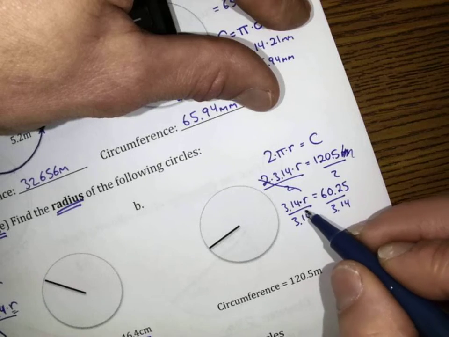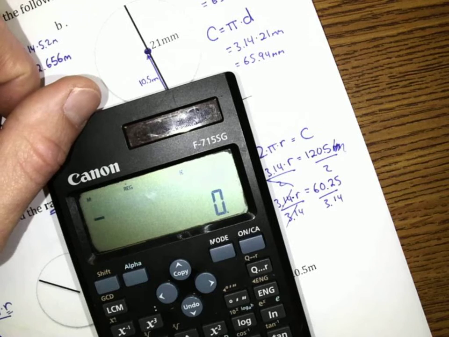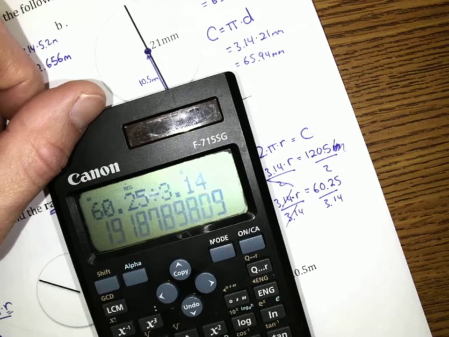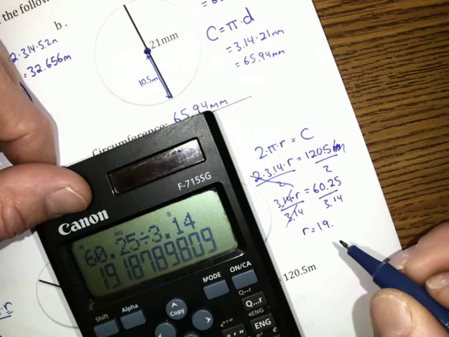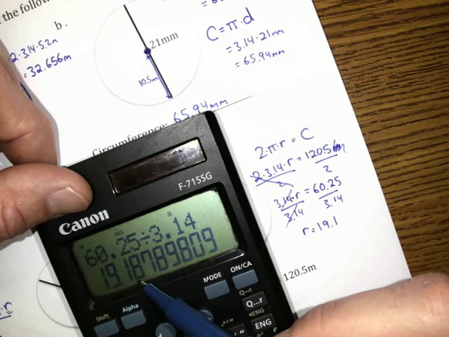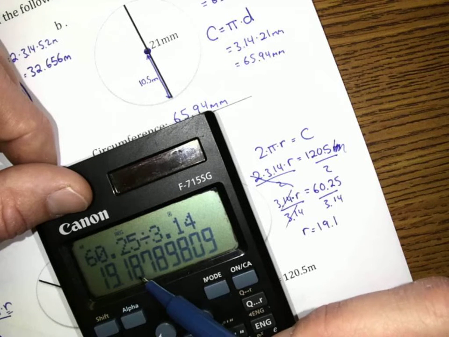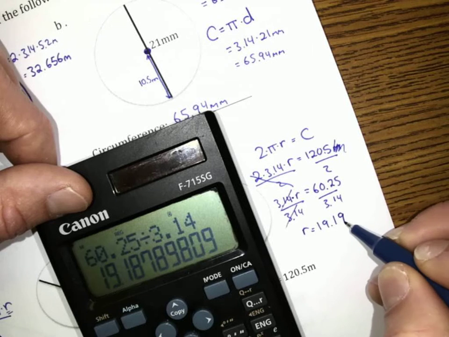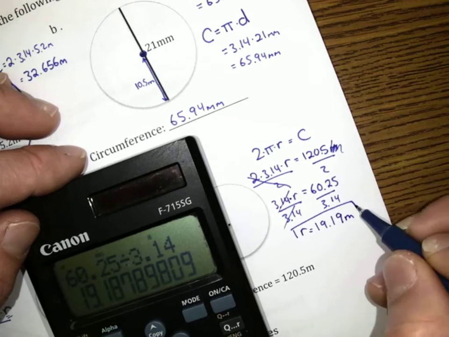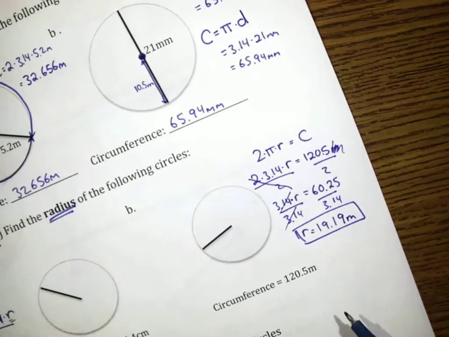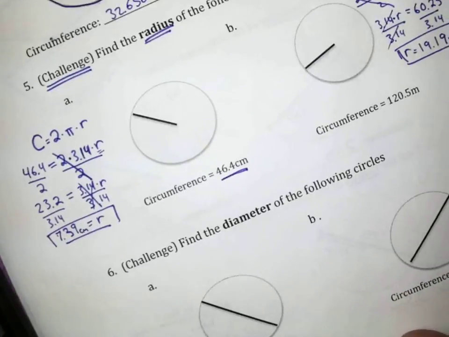Again, we're doing the opposite operation of multiplying by dividing, and by doing that, we cancel out. Then we've got 60.25 divided by 3.14, and it tells us that our radius is 19.81, rounding to 2 decimals again. The number to the right of that 8 is bigger than 5, so I'm going to round that 8 up 1 higher and make it a 9. My units were in meters, so that will be the length of the radius of a circle that's 120.5 meters all the way around. Okay, so that was a little harder, but not so bad.